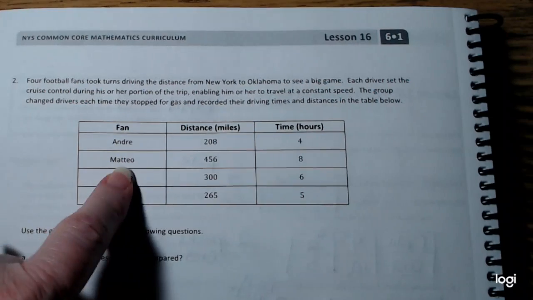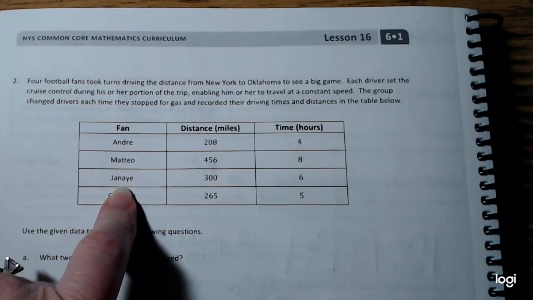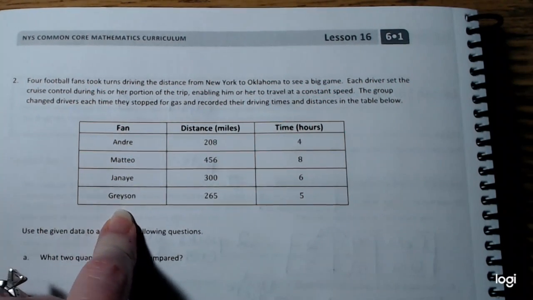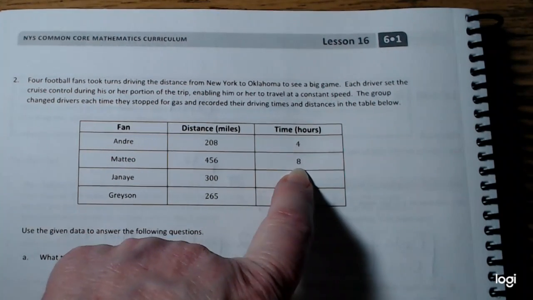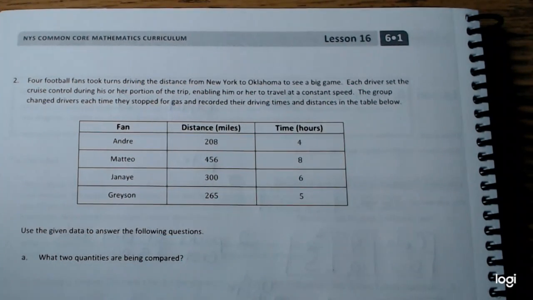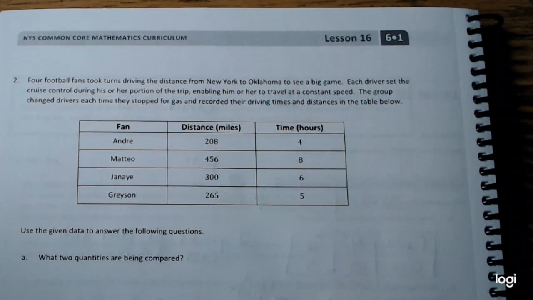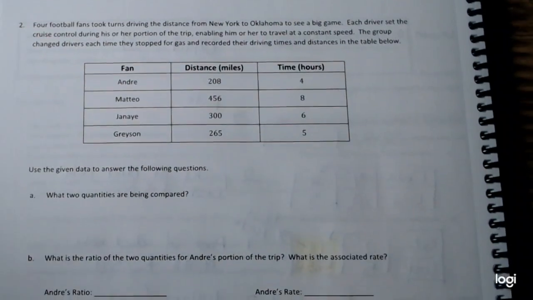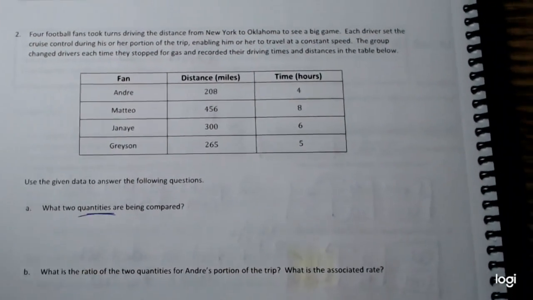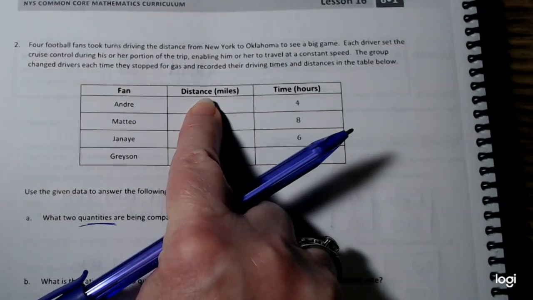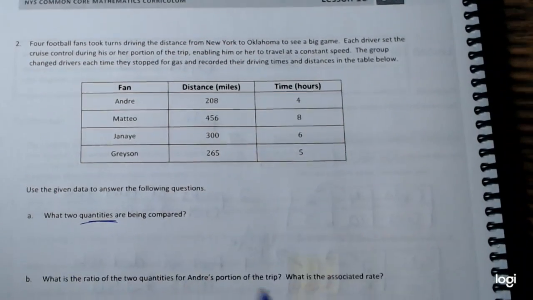All right, so we have our 4 drivers here, Andre, Mateo, Janae, and Grayson. We have the distance that they traveled and how long they drove for. Now, we don't know what they set their cruise control at, so we don't know how many miles they went per hour, so we're going to solve that. All right, let's move down here. What 2 quantities are being compared? Well, if you notice in our table, we are comparing distance to time.